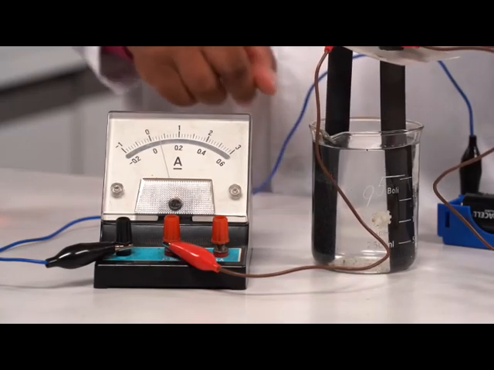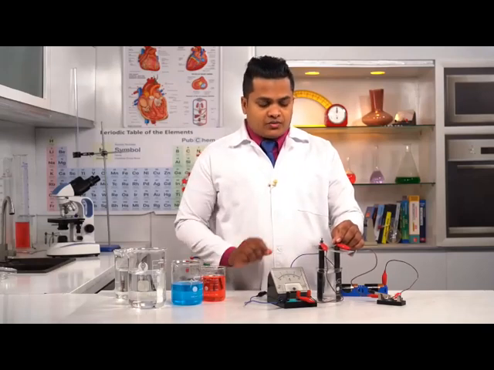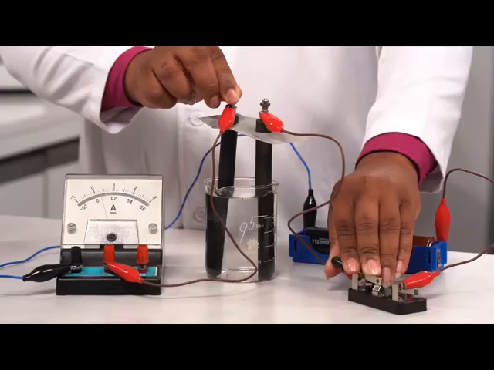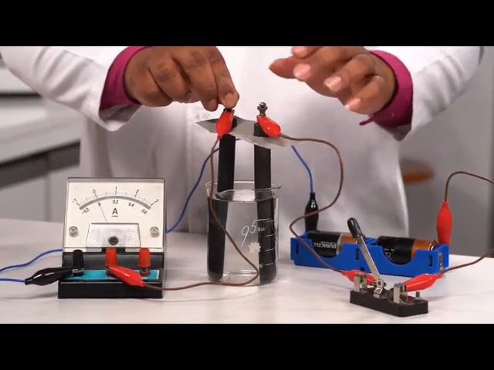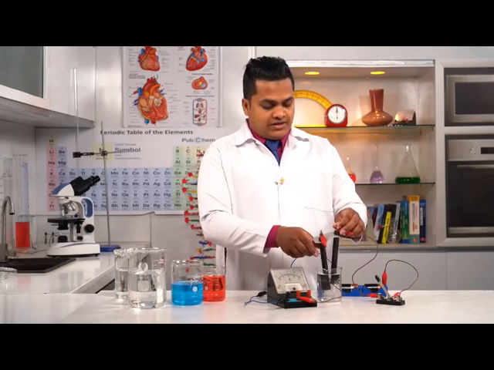That means, my dear children, this salt solution conducts electricity. See? Right. So salt solution can conduct electricity. Acidified water can conduct electricity. The two solutions.